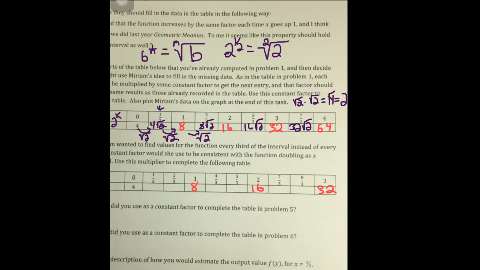But let's see, I'm going to have to erase just some of this. Okay, we get that we have to multiply by square root of 2. But I want to point out that 4 square root of 2, if I plug that in the calculator, is 5.65, and that'll help you graph it better. 8 square root of 2 is 11.3. 16 square root of 2 is 22.6, and 32 square root of 2 is 45.2.